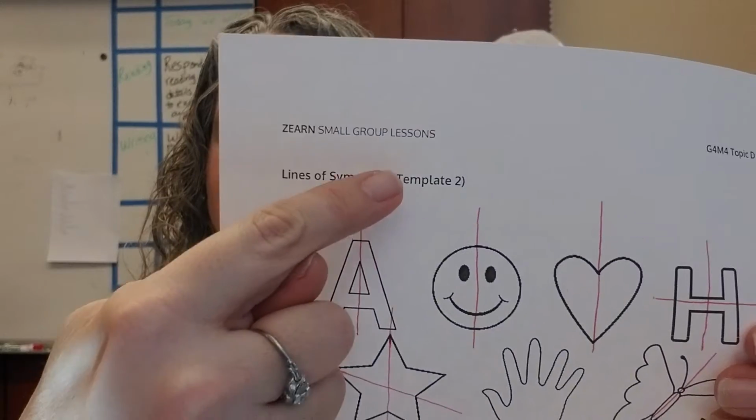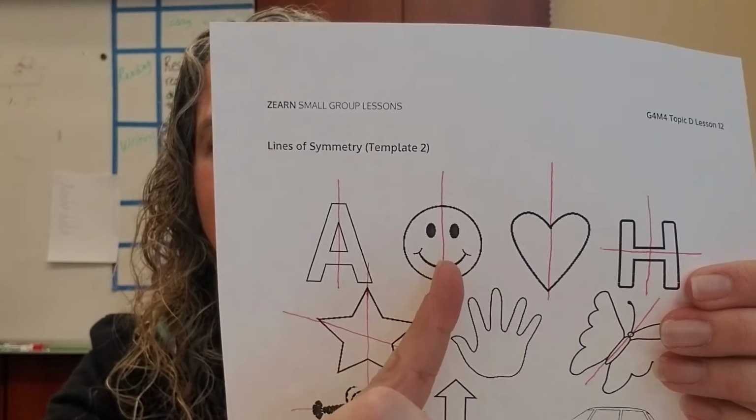All right, which shapes did you find that only had one line of symmetry? And before we look at my answers, I want you to remember that these aren't just shapes. These are pictures. So wherever you draw a line of symmetry, it has to look the same on both sides. So don't get tricked by the one that looks like a circle. How many shapes had one line of symmetry? 5 shapes. Okay, so your A should have had just one line of symmetry. Same with the smiley face.